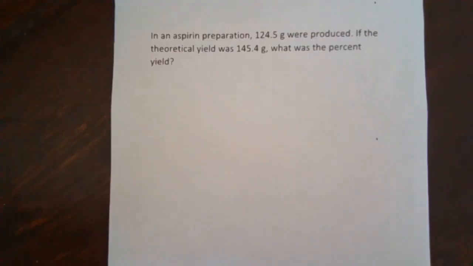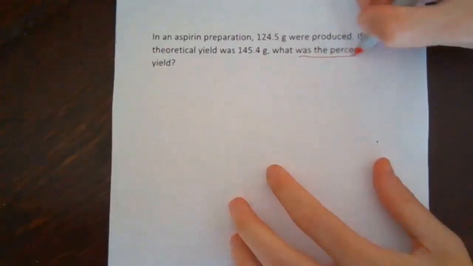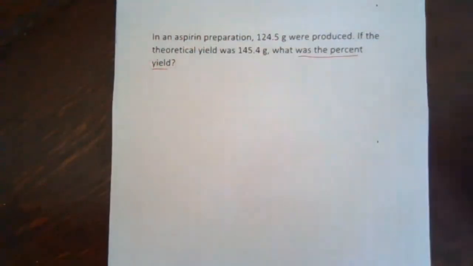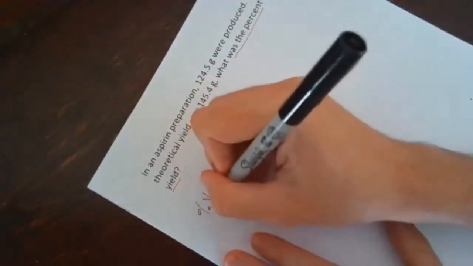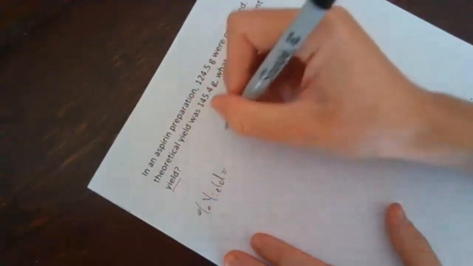Aspirin preparation, 124.5 grams were produced. The theoretical yield was 145.4. What was the percent yield? All right, so whenever we see that phrase percent yield, we want to recognize that there is an equation associated with it. So what that means is we can use that equation to help us figure out how to move forward.